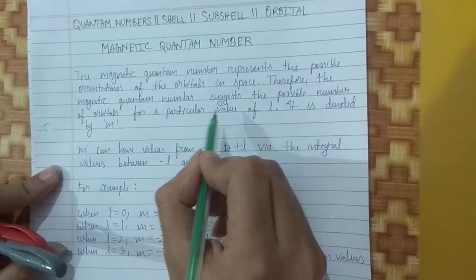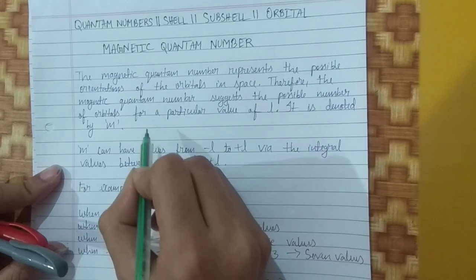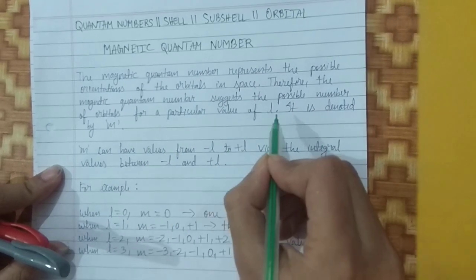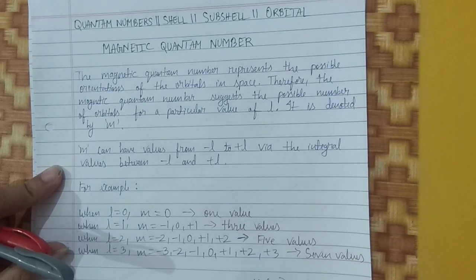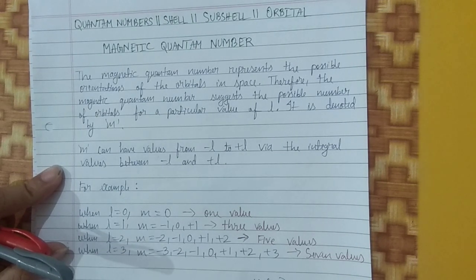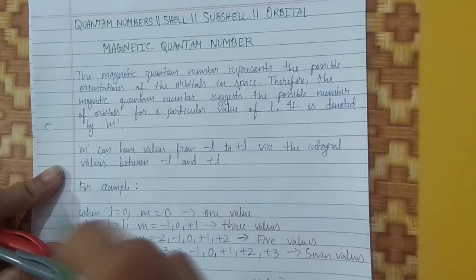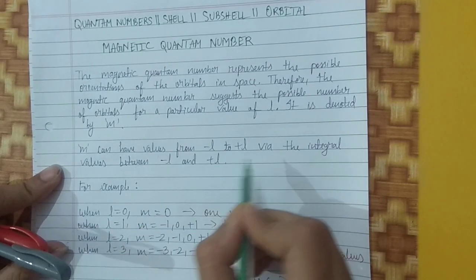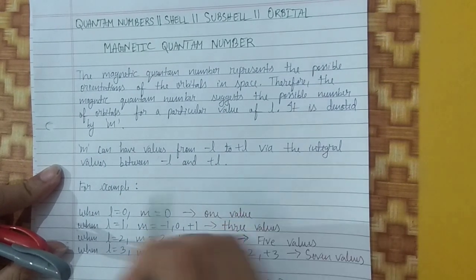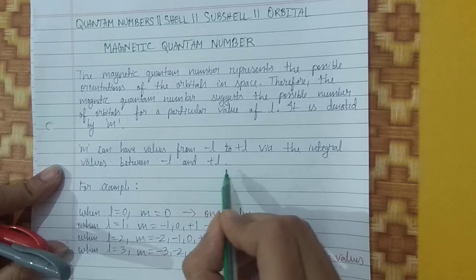Therefore, the magnetic quantum number suggests the possible number of orbitals for a particular value of L. It means that basically the magnetic quantum number tells the possible number of orbitals in a particular subshell. Like for a particular subshell, how many orbitals will be there inside it. It is denoted by m. m can have values from minus L to L via the integral values between minus L and plus L.